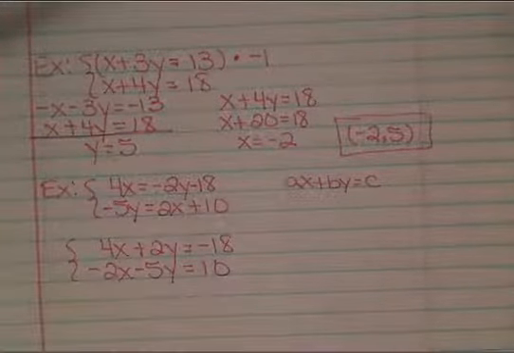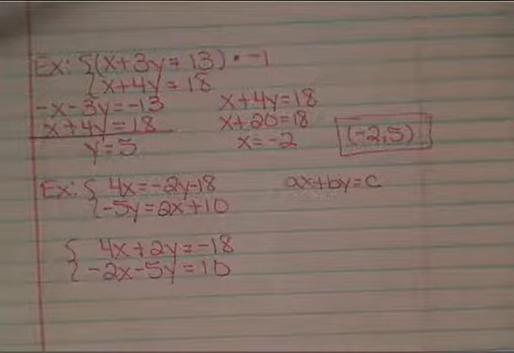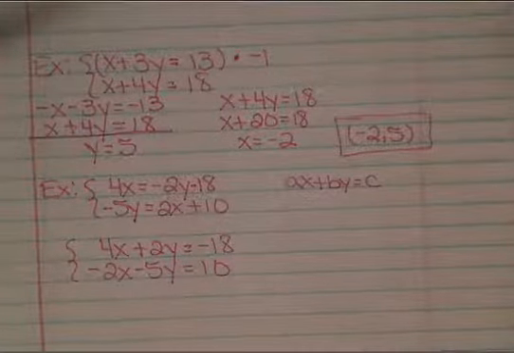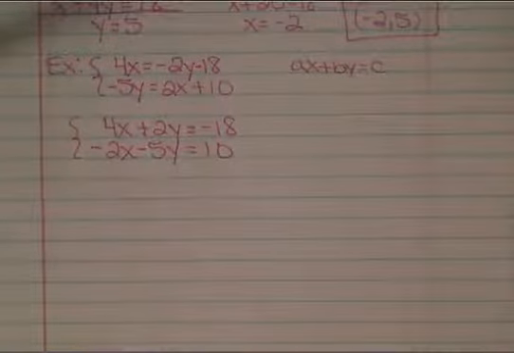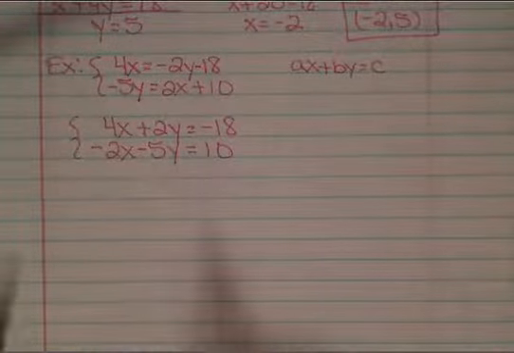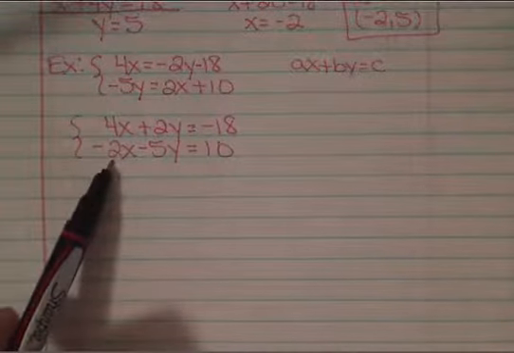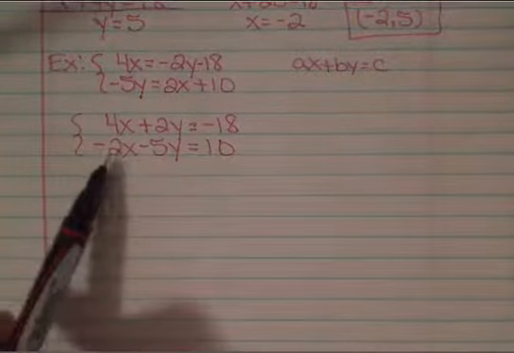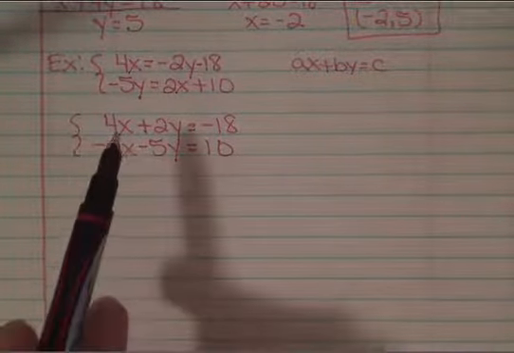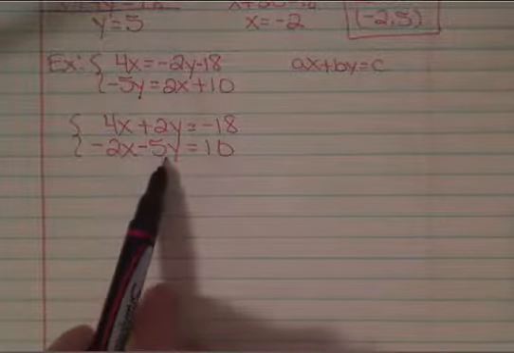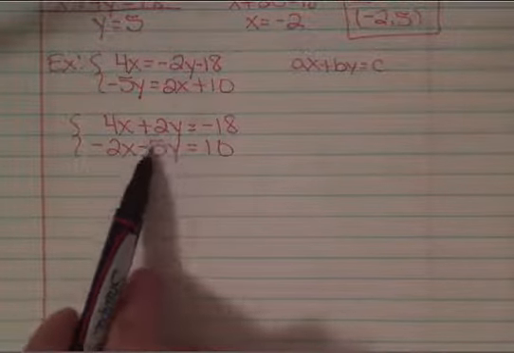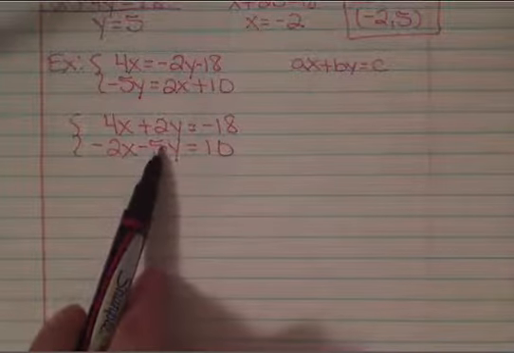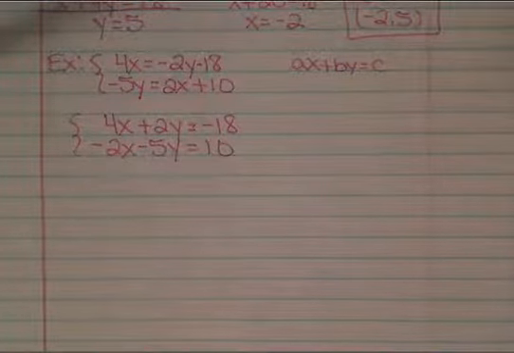Now I need my x's or my y's to go away. I am going to get rid of my x's because if you look, we have a 4 and a 2. We can just multiply our 2 by 2 to get 4. For the y's we'd have to multiply by a bigger number, and we'd have to multiply both equations in order to get rid of these. So I don't want to do that. So I'm just going to multiply the second equation by 2.